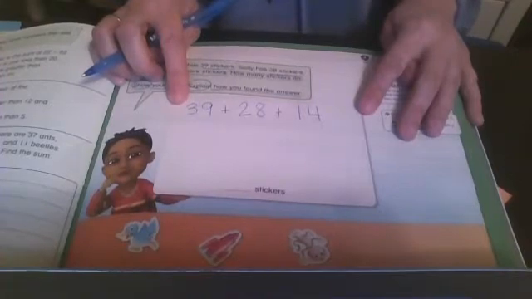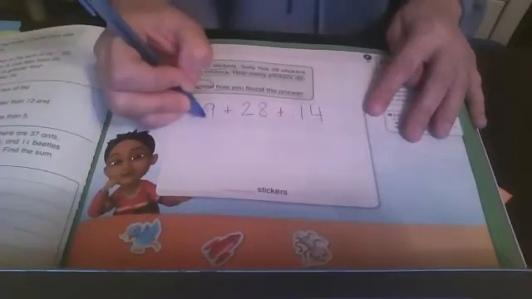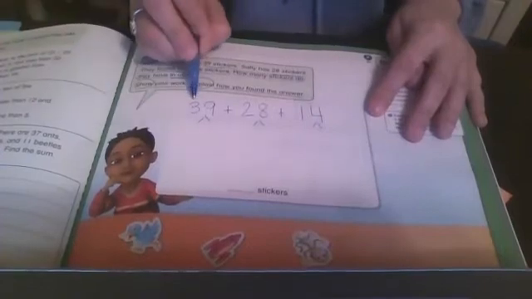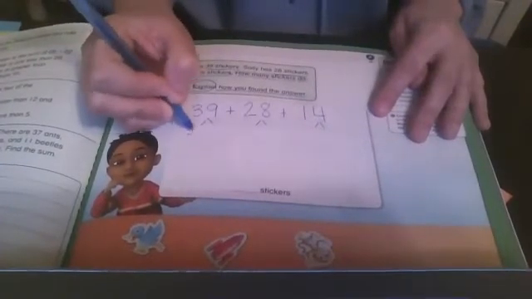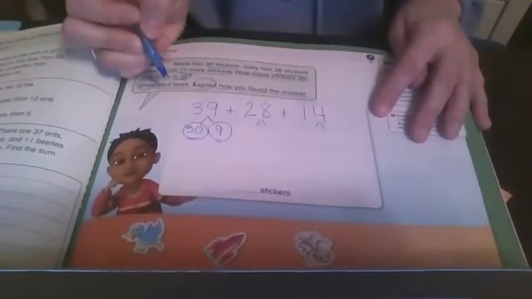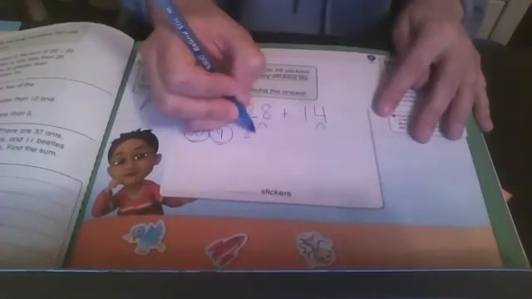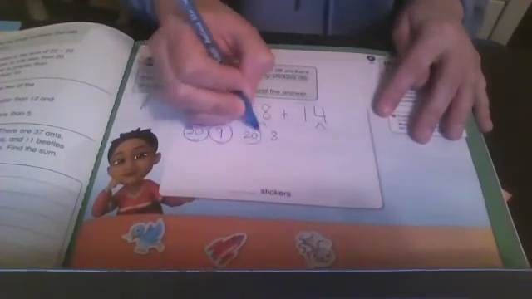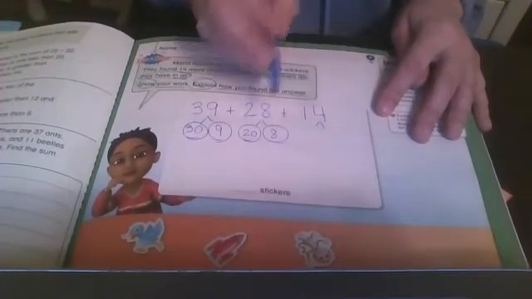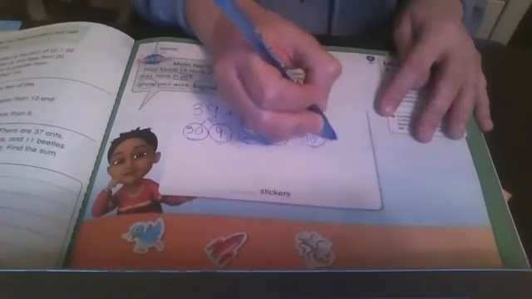So one way that comes to mind right away is breaking apart the numbers. So if I wanted to start with that strategy, I know 39 would break apart into 30 and 9. So there's my number bonds, right? 28 would break apart into 20 and 8. There's my second pair of bonds. And then finally, I have 14. So break apart into 10 and 4.